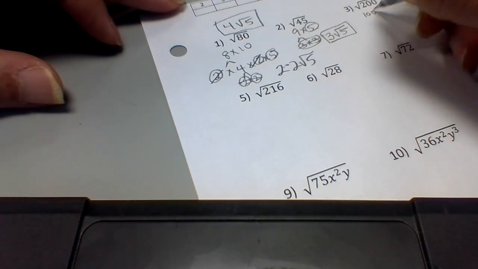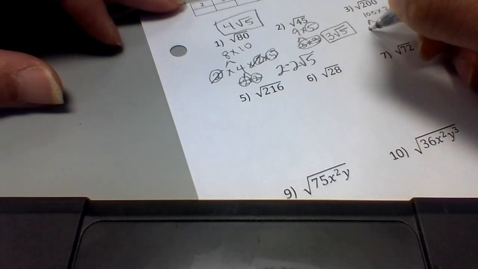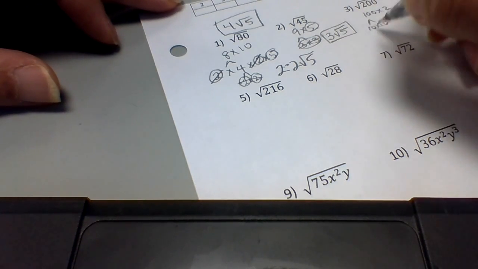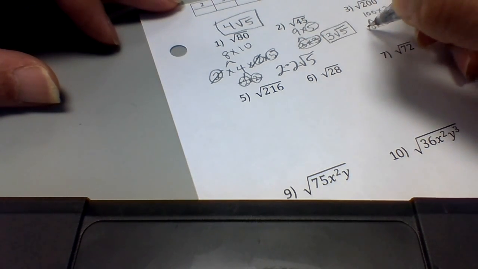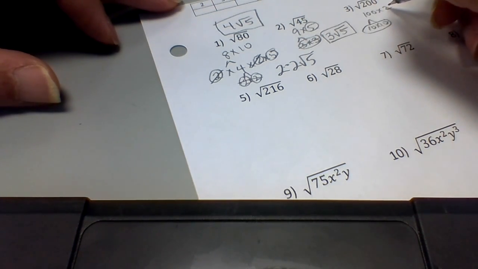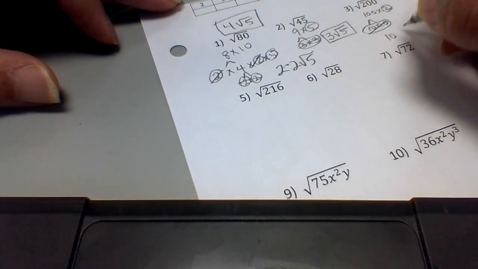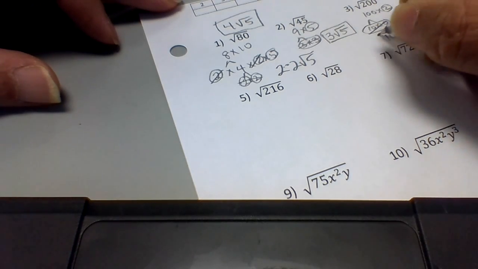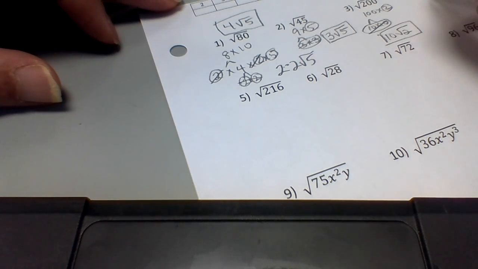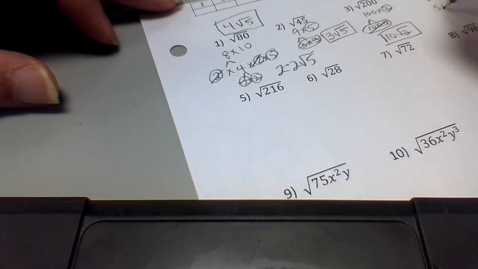200. 100 times 2, so 10 times 10. Well, I have two of the same numbers, so there's my pair, right? And 2, that's as far as I can break that down. So 10, there's my pair that I brought out front, and I'm left with the square root of 2. 75, 25 times 3, 5 times 5. Those are prime factorization, and 3 is as far as I can go. So 5 square root of 3.